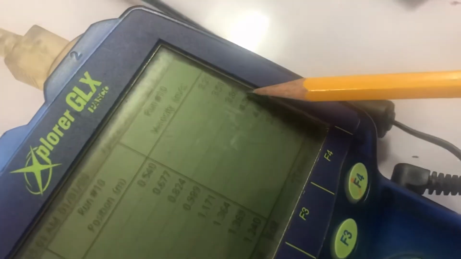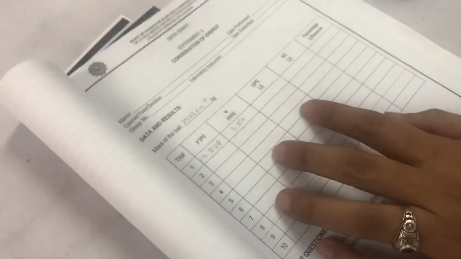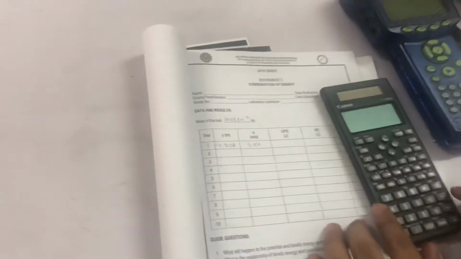Okay, and then the final velocity is 3.86. So this is 3.86. Okay, I'll be computing for the gravitational potential energy. Again, the formula is simply mgy.